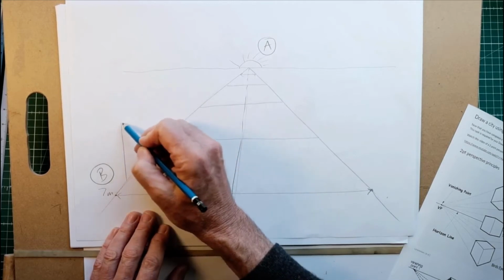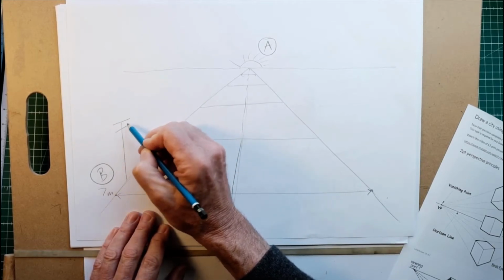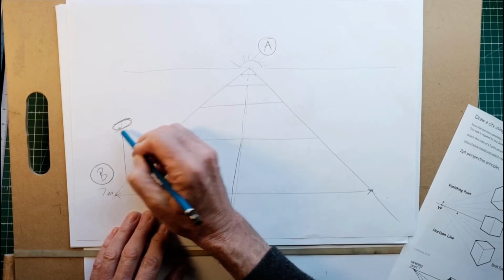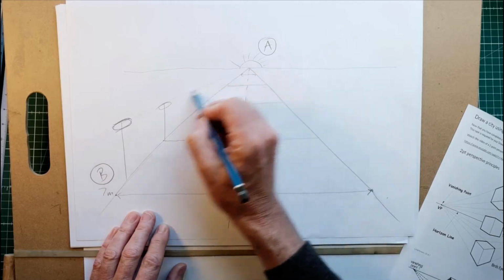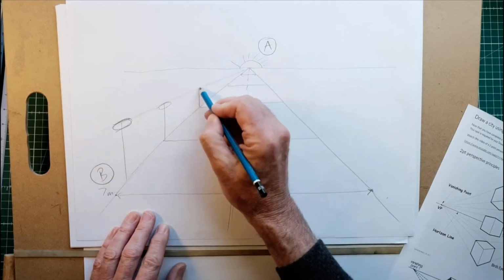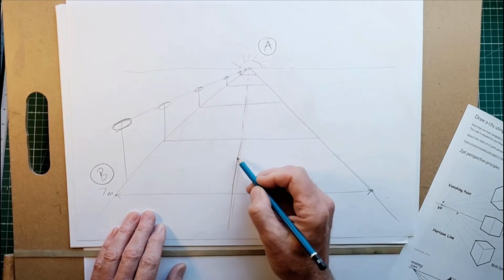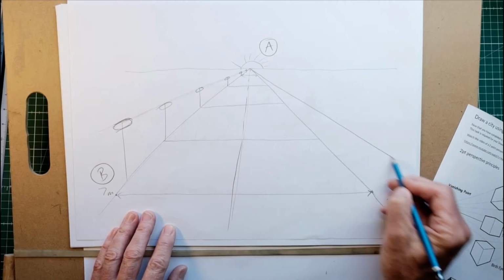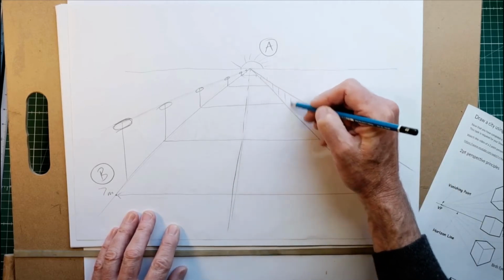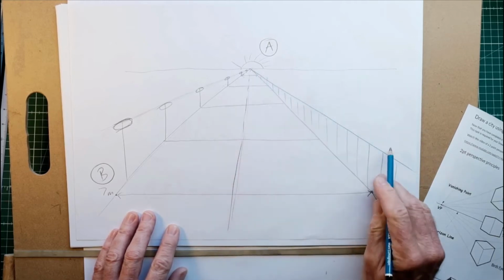Just imagine there are telegraph poles or wires or something. Let's make it a light. This is a light, okay? There's a light. So those lights will appear to get smaller. And if there was a fence, the fence will appear to get smaller.